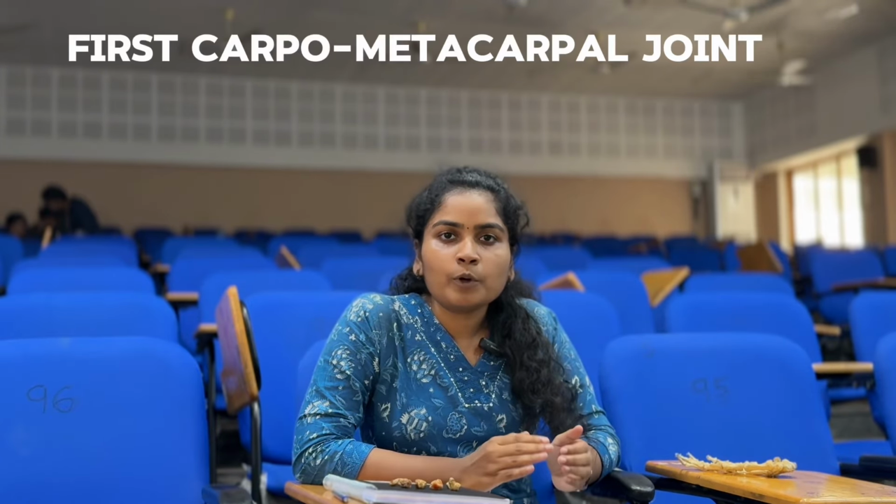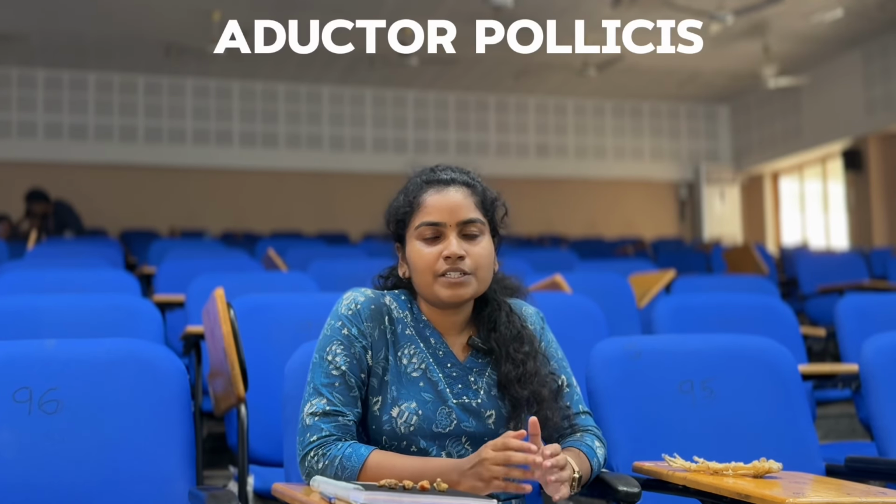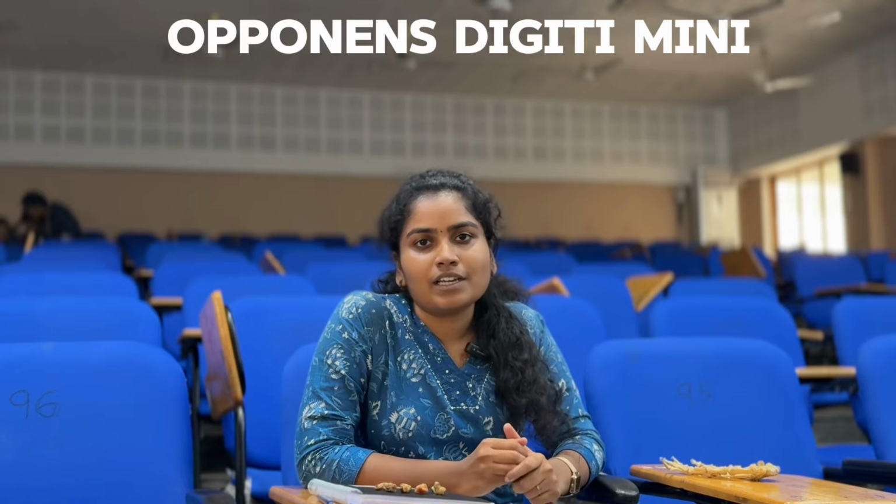Coming to the attachment of trapezium, it has the origin of opponens pollicis, and it also forms the first carpo-metacarpal joint. Carpo-metacarpal joint means a joint between a carpal bone and the first metacarpal bone. Coming to the attachment of capitate, it has the origin of adductor pollicis, and coming to the attachment of hamate, it has the origin of opponens digiti minimi.